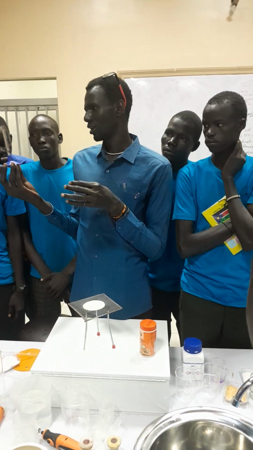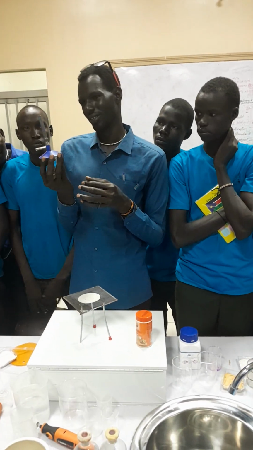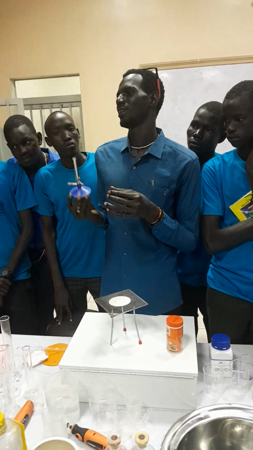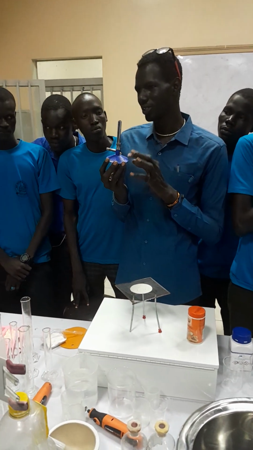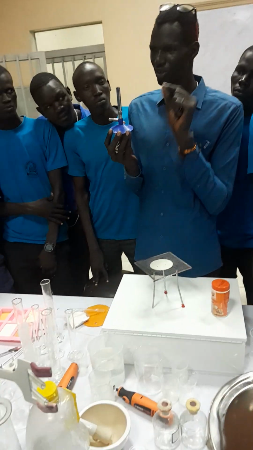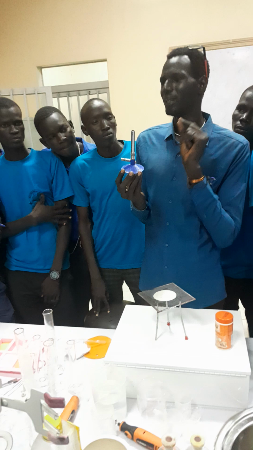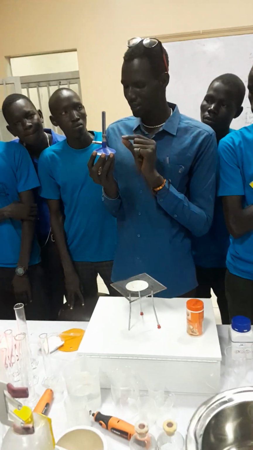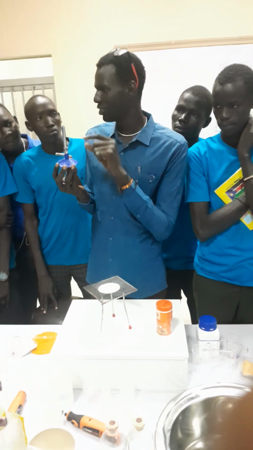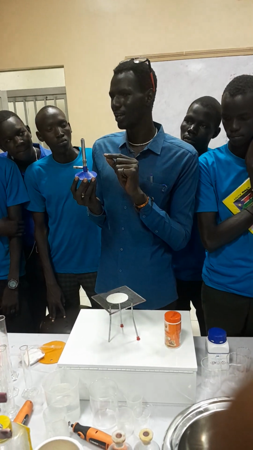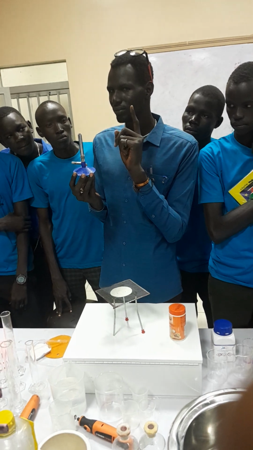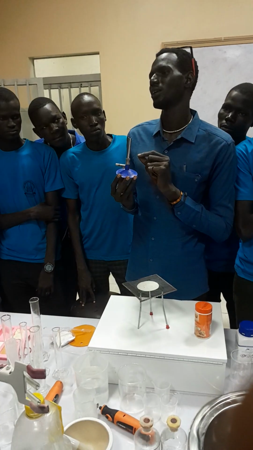Now, this Bunsen burner was discovered by a German scientist. His real name is Robert Wilhelm Bunsen. He invented the Bunsen burner in 1854, and he said this Bunsen burner could serve as the main source of heat in the laboratory.